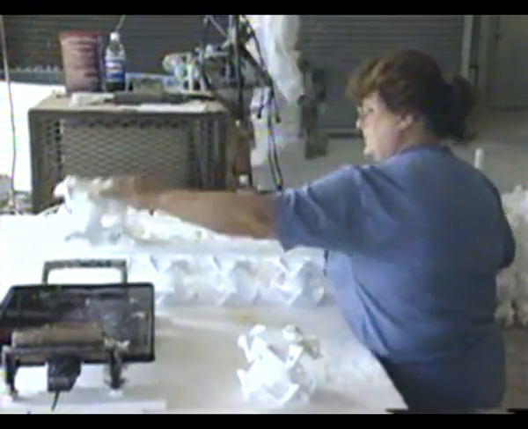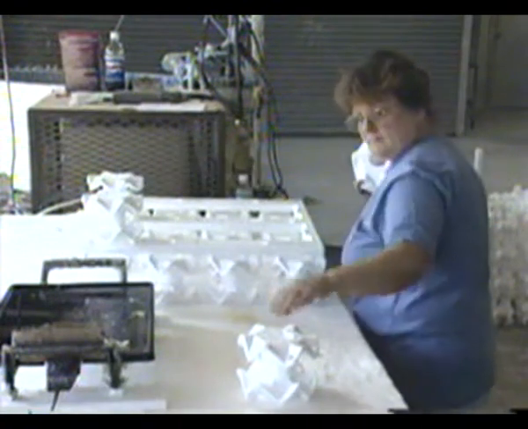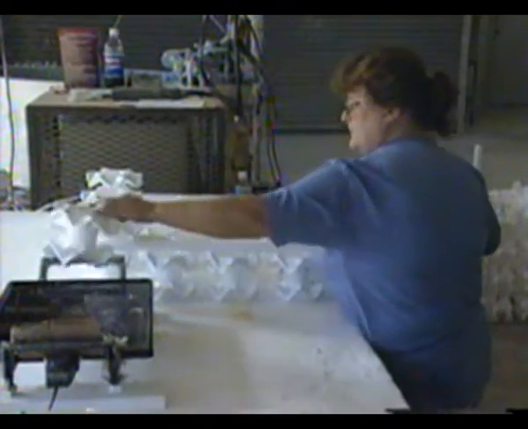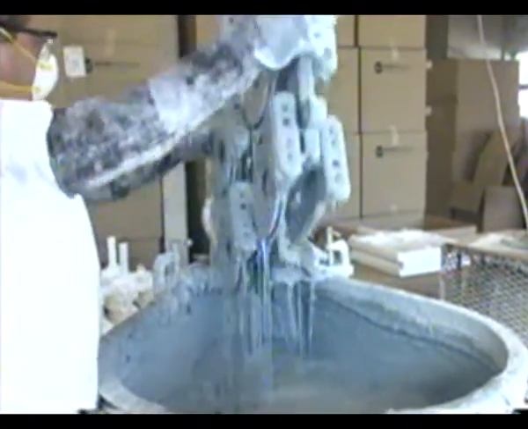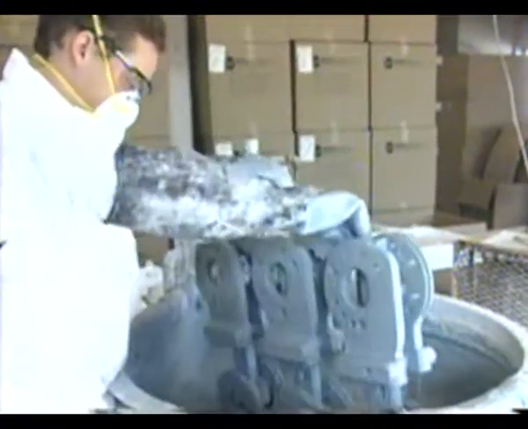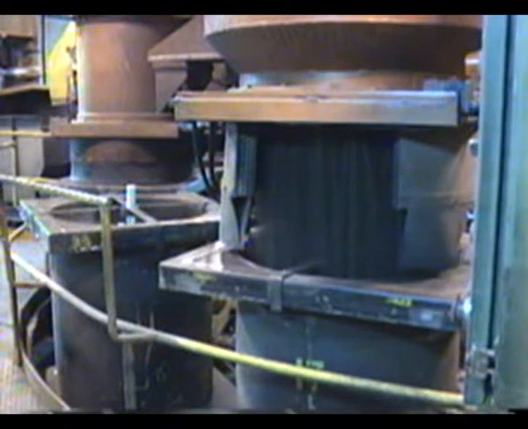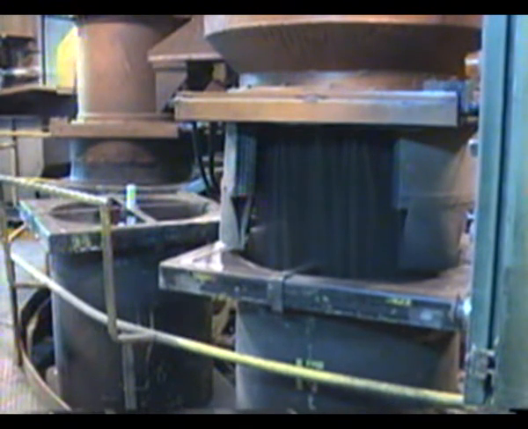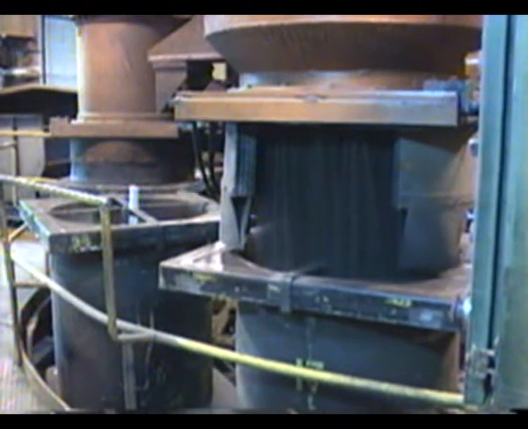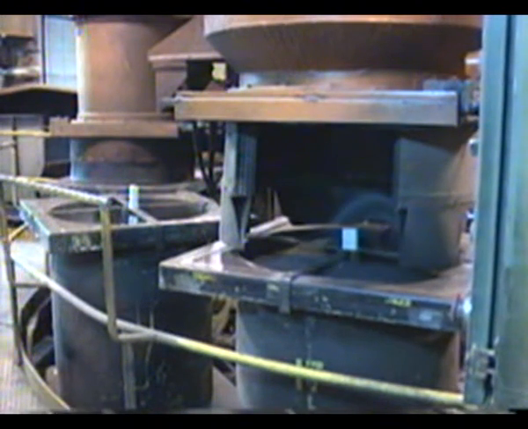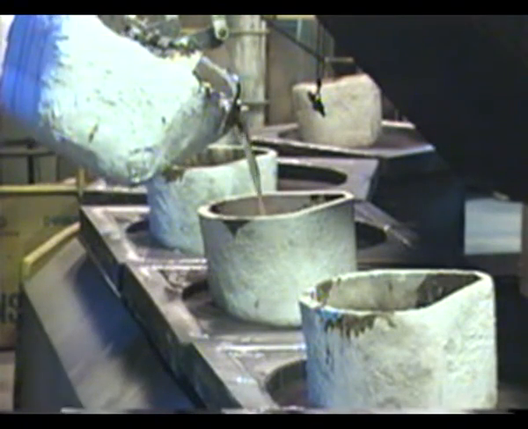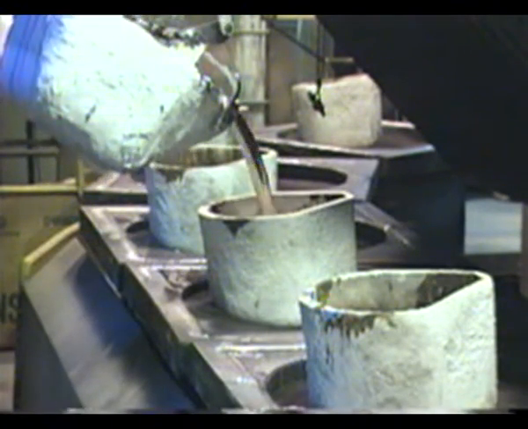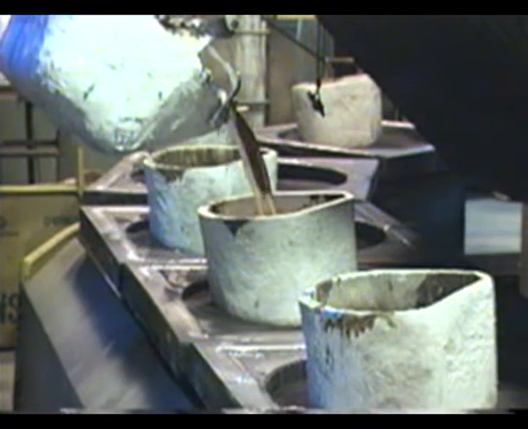Patterns also can be clustered in groups to produce multiple parts at a time. The pattern is coated with a thin, high heat-resistant coating, usually silica. Once the coating is dry, the pattern is placed in a flask and surrounded by sand, which is vibrated for compaction against the pattern. Casting then proceeds with the poured metal evaporating the polystyrene foam and filling the cavity formed by the pattern.